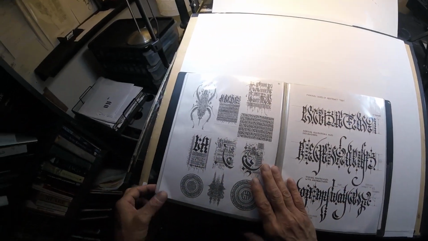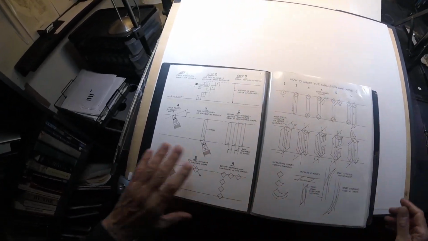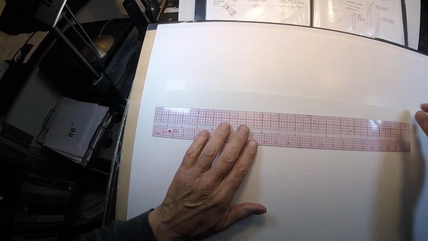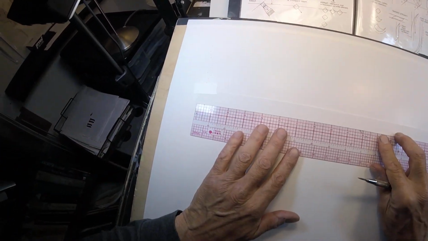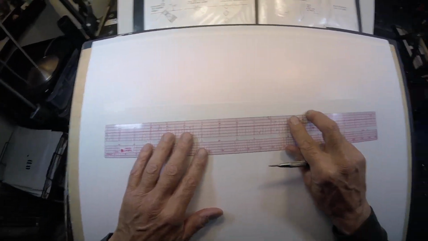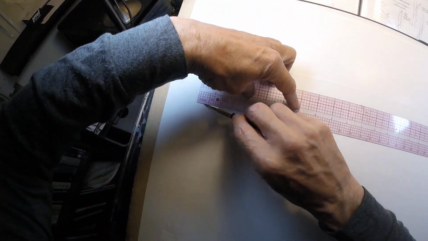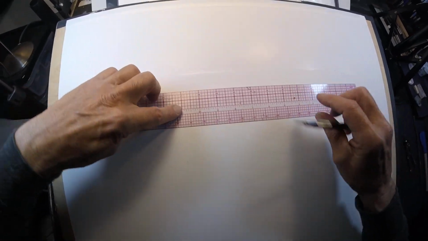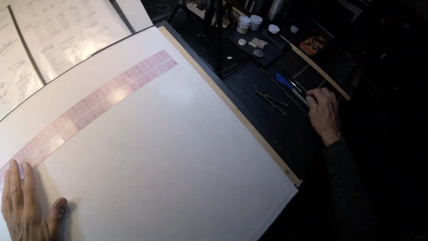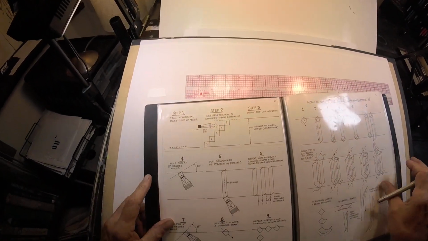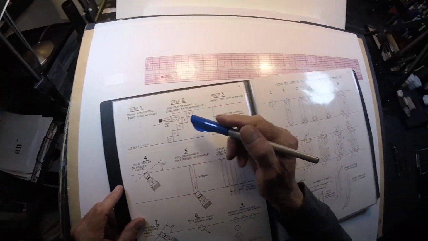Okay, so we're going to start at the beginning. Okay, so put this here. And we start by making a straight line. These clear rulers are really great because you can see through them and make parallel lines by lining up, by looking through.